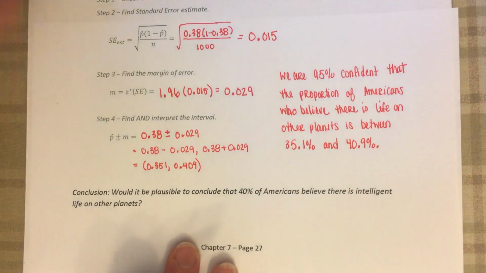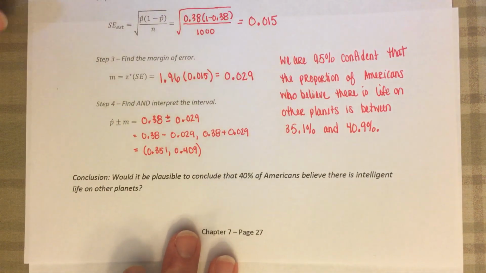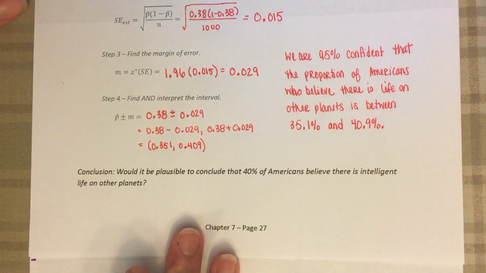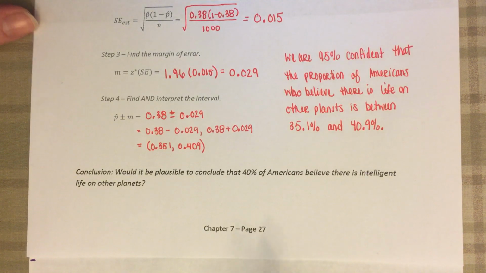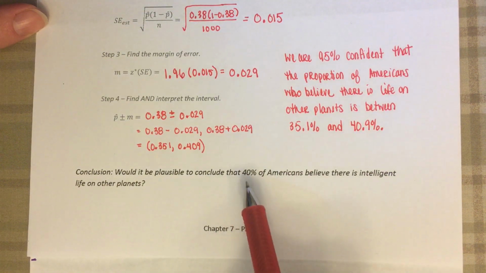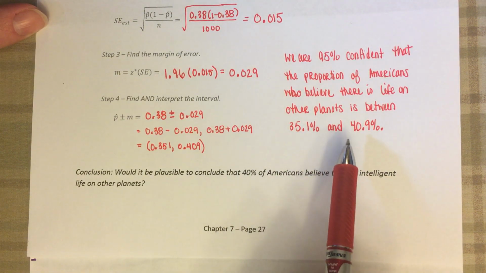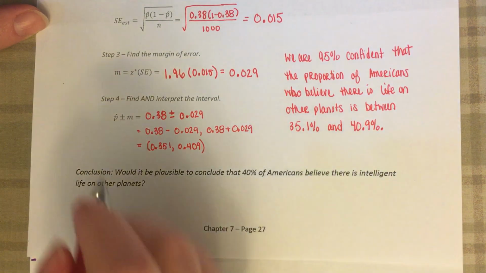All right, so then our conclusion. Would it be plausible to conclude that 40% of Americans believe that there is intelligent life on other planets? So what we want to do is we want to look at this and we want to decide, does that fall within our interval? And yes, it does fall within our interval.